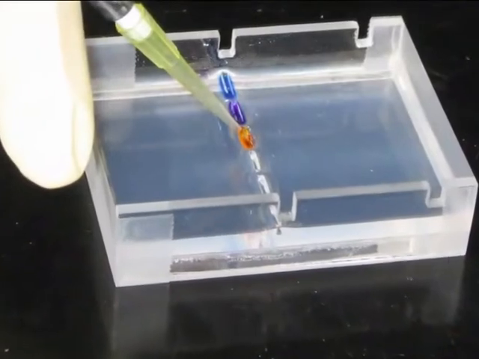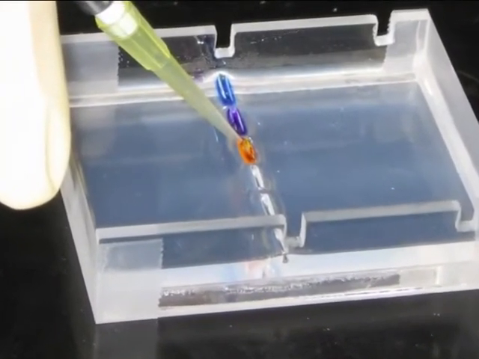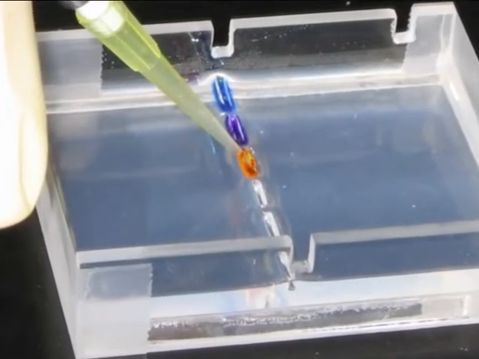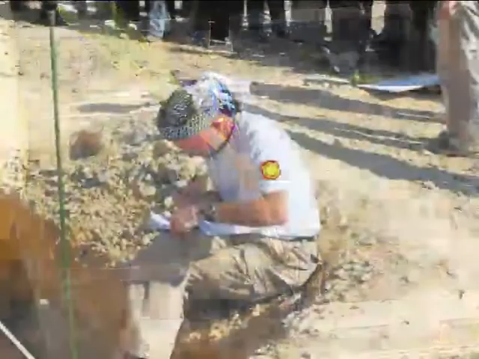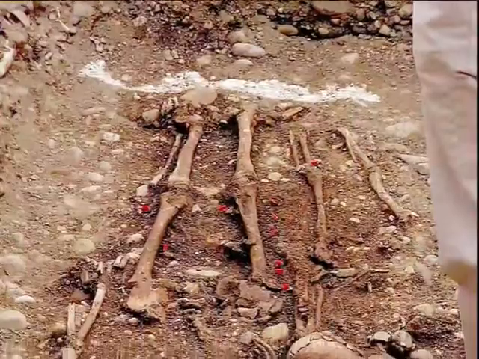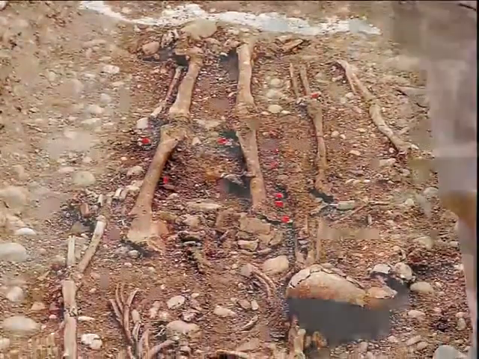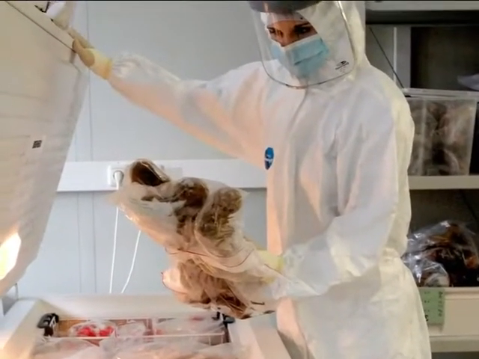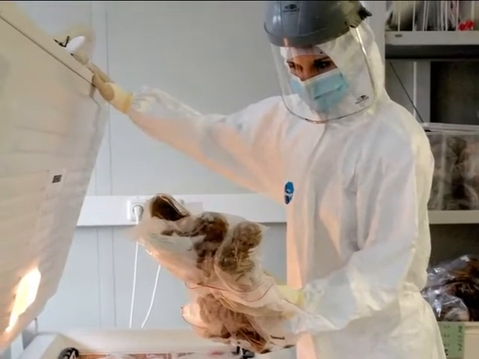DNA fingerprinting is generally regarded as a reliable forensic tool when properly done. The techniques used in DNA fingerprinting also have applications in paleontology, archaeology, various other fields of biology, and medical diagnostics.